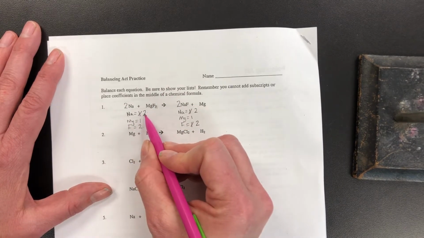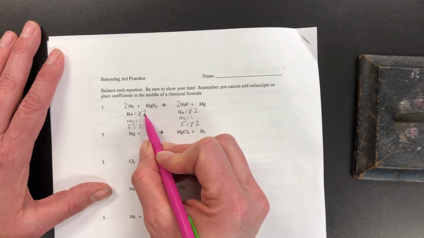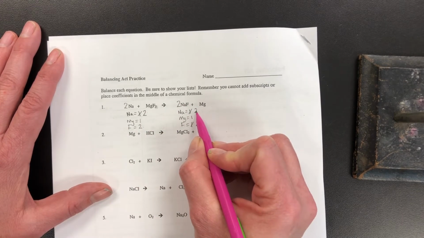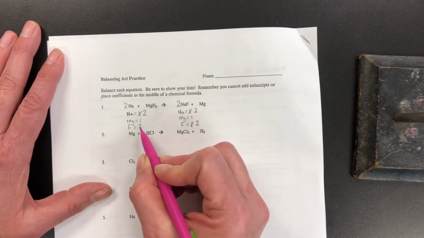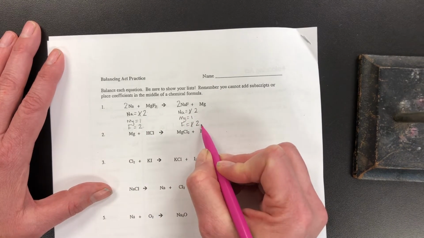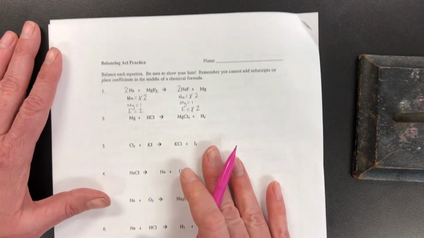So when I look to see if they balance, double checking, I have 2 sodiums here, 2 sodiums here. 1 magnesium on this side, 1 magnesium on this side. 2 fluorines on this side, 2 fluorines on this side. Okay, let's try the next one.